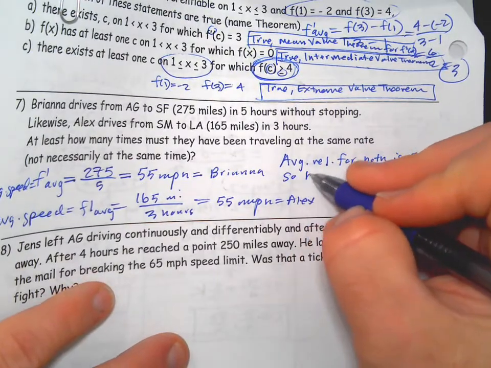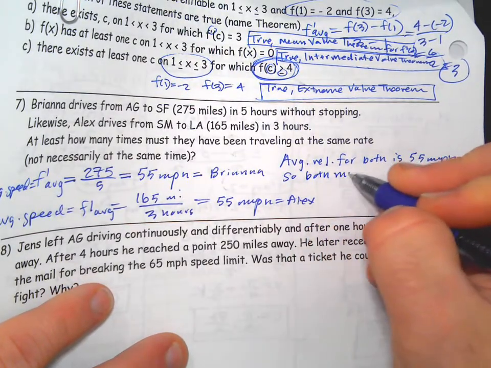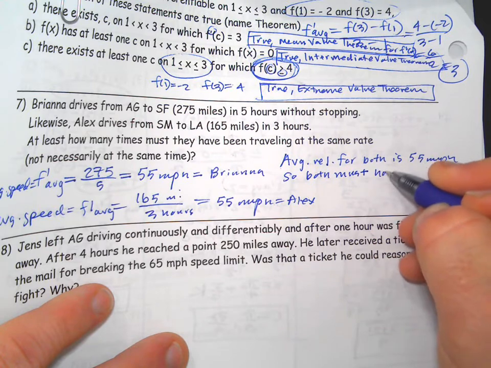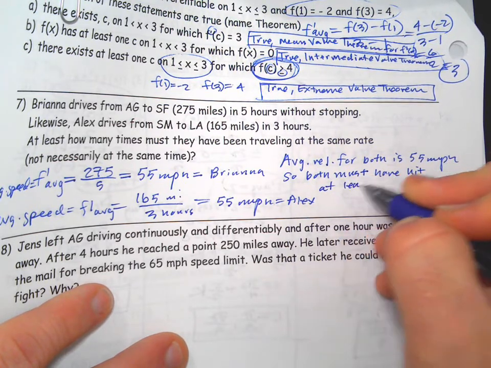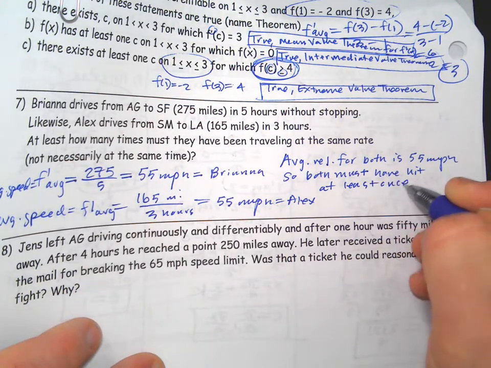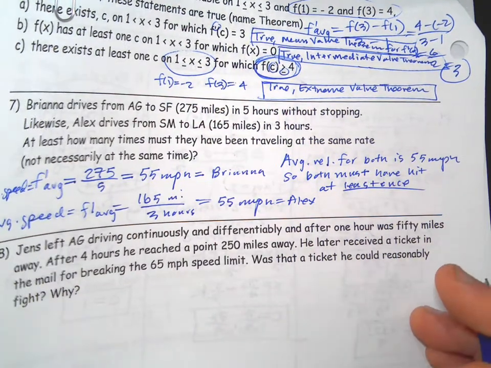Since they have the same speed, they both had to be going at least that speed once themselves. So both must have it at least once, maybe more. Right? Okay.